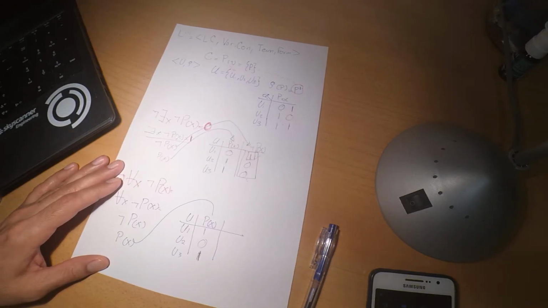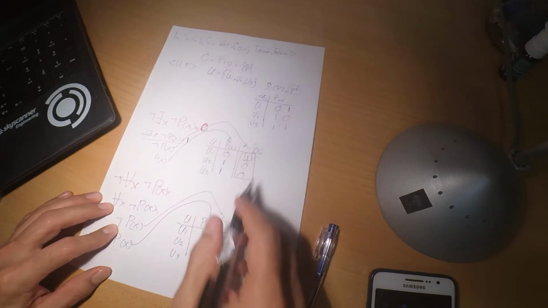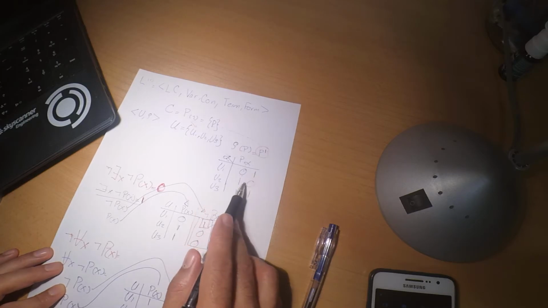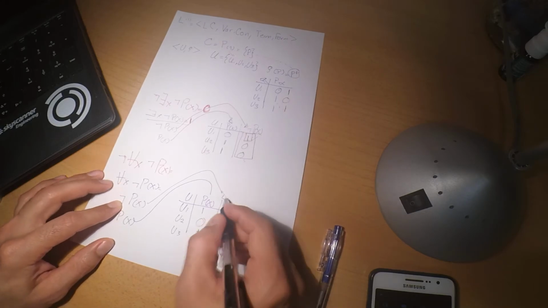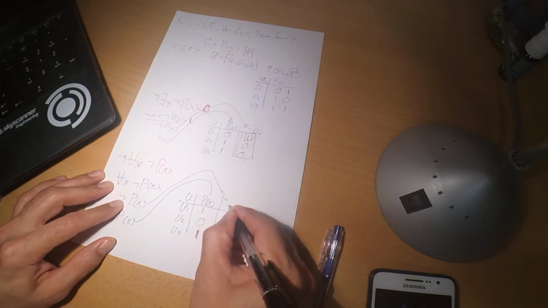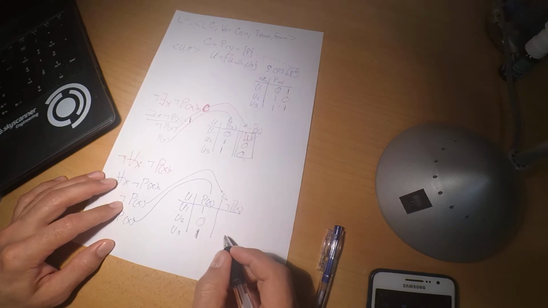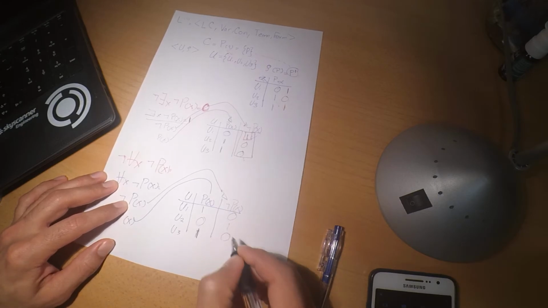Okay, so let's put other information here. In the exam this will not change. I changed it because I want to give you another example. So let's put here negation Px, and the negation of this is going to be 0, 1, 0.